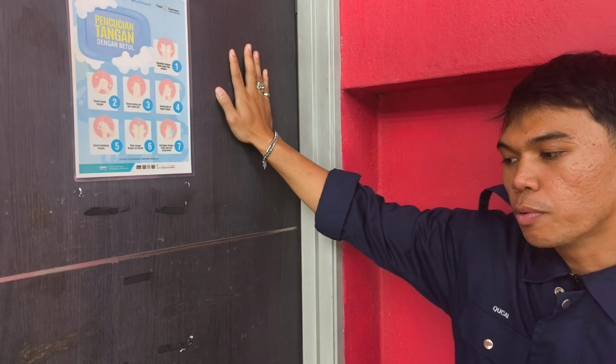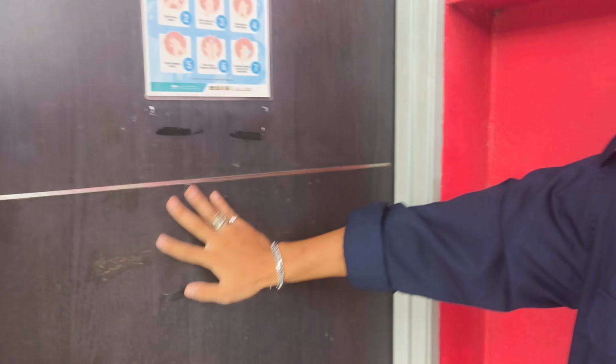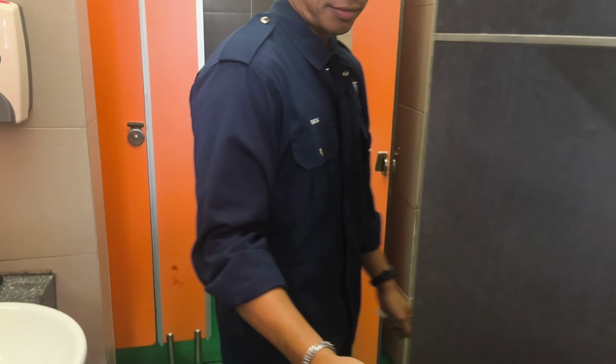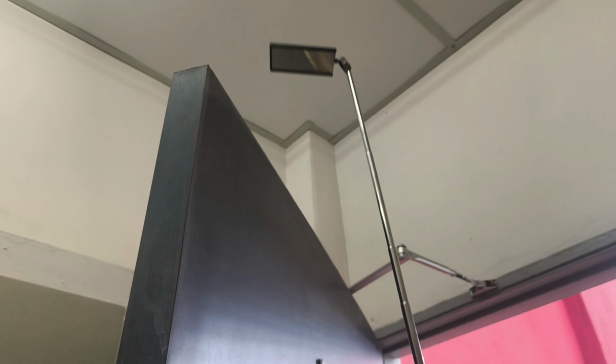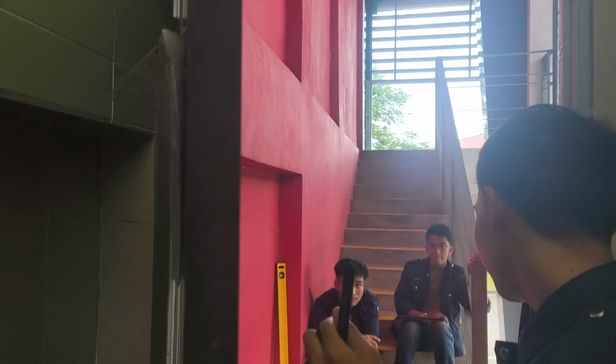Now, we move on to the finishing part. There's a bit of tape and there's visible damage to the door. One last thing. This is not cleaned fully. My God. This does not apply.